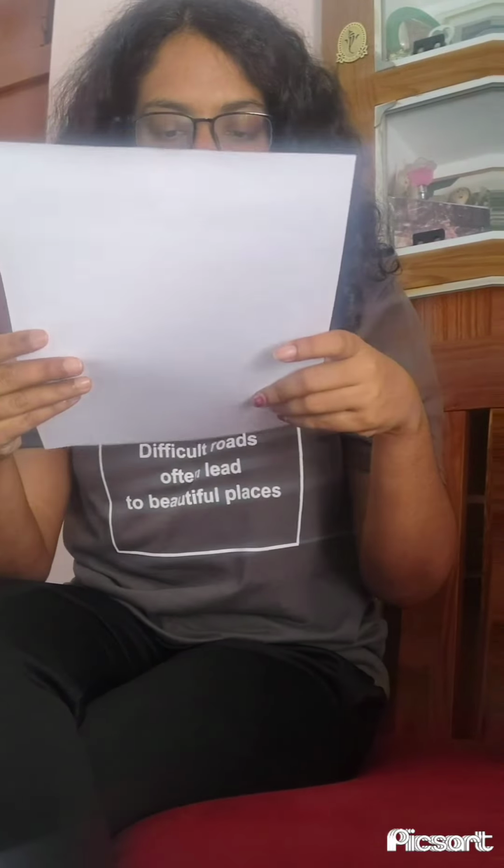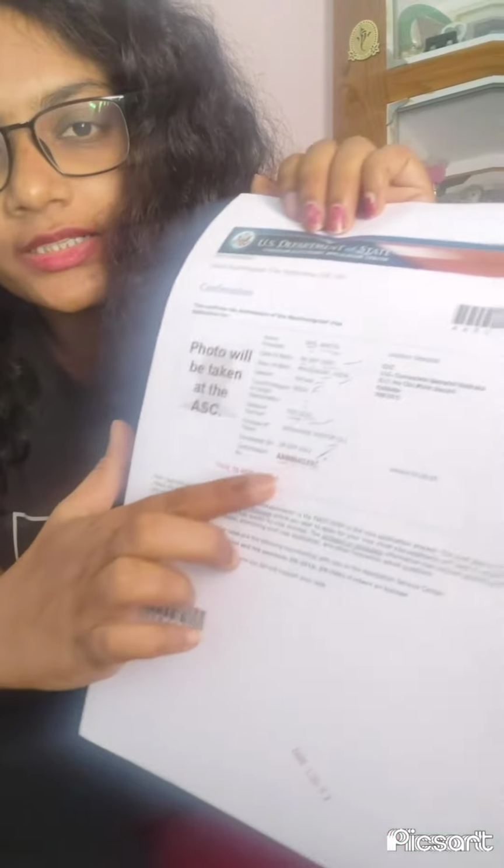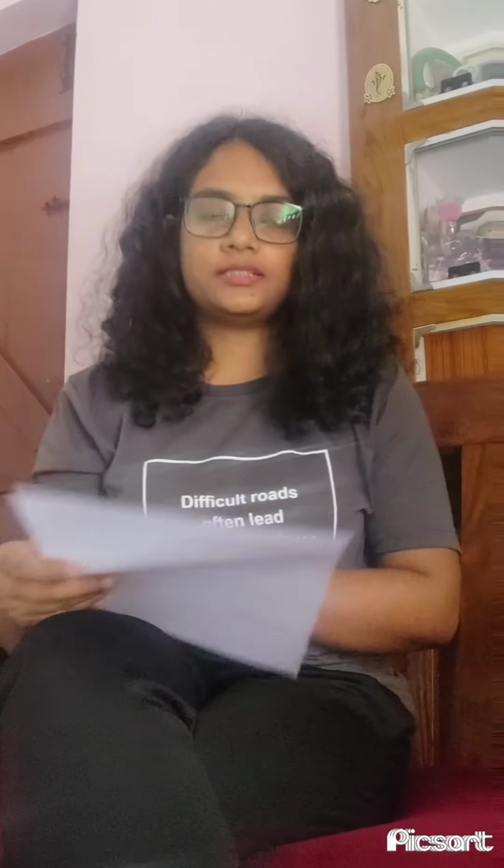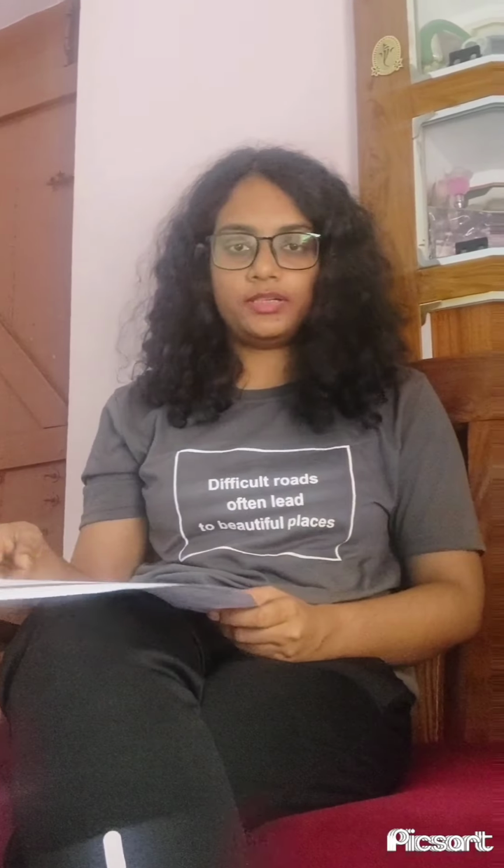I think I have it here. So this will look like this. That is the confirmation of DS 160, and this will contain a confirmation number mentioned here in my case. Okay, so once you have this confirmation number from DS 160, you have to go to the CGI portal. The link I will provide in the description box, and just fill the form in the CGI portal.